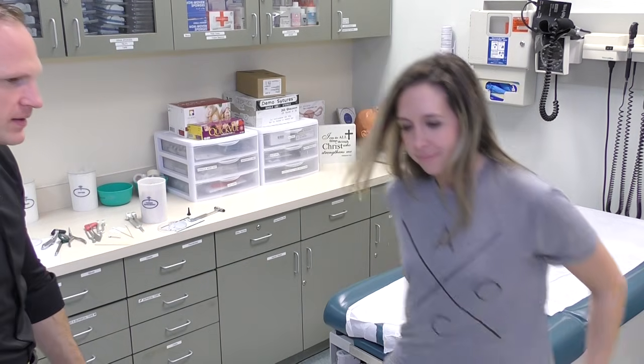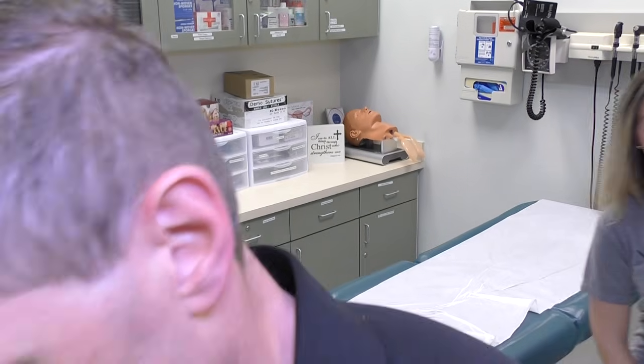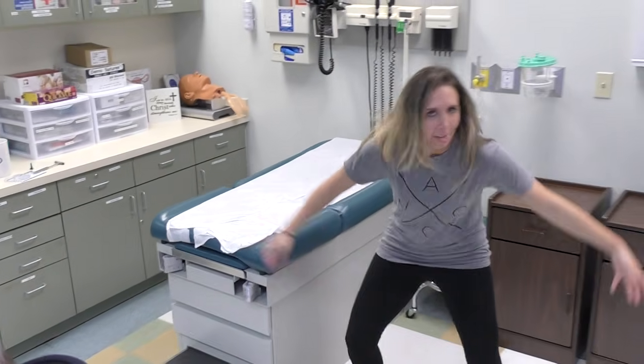So then the last thing we're going to do is balance tests and gait tests. Okay, so go ahead and stand up. Yeah, we're going to have to re-angle this. And we'll have to move back because we're going to want to see her walk too.